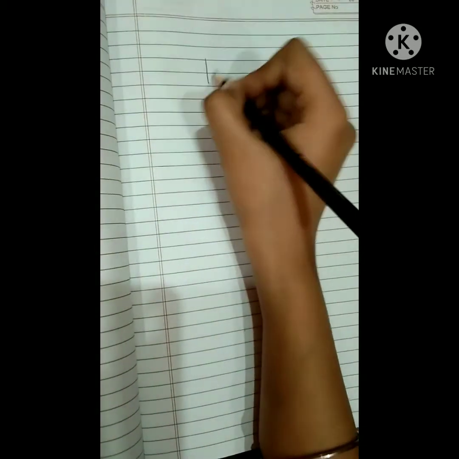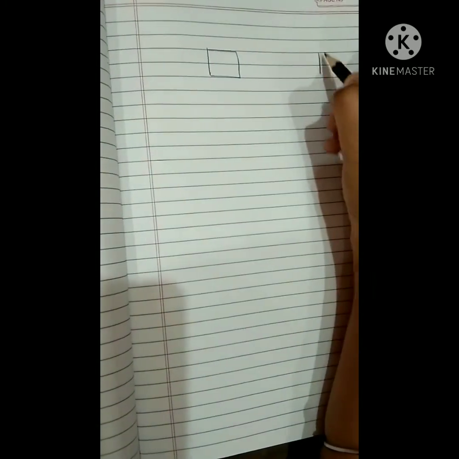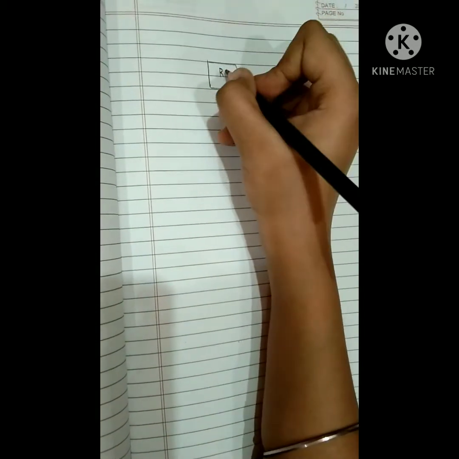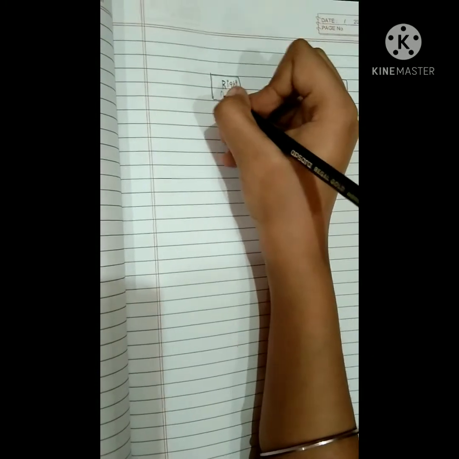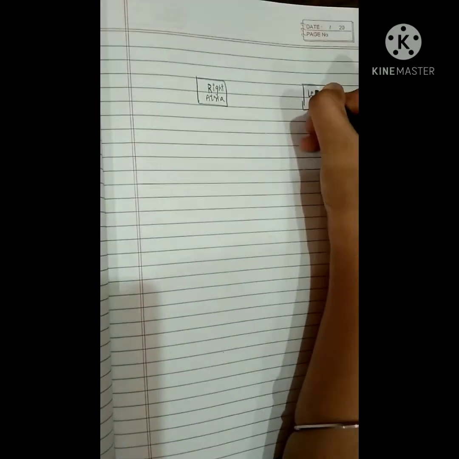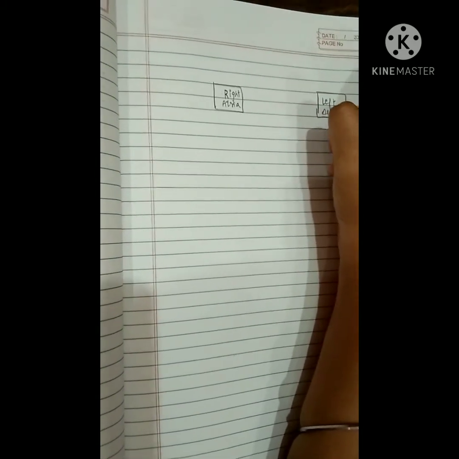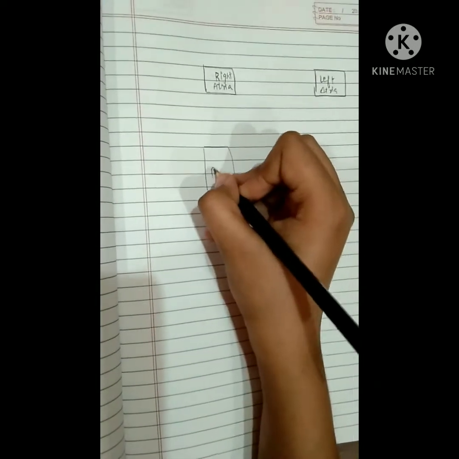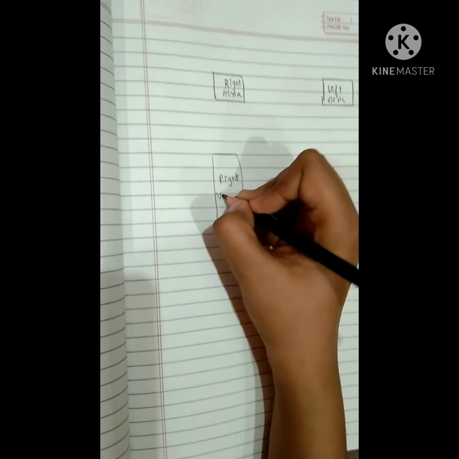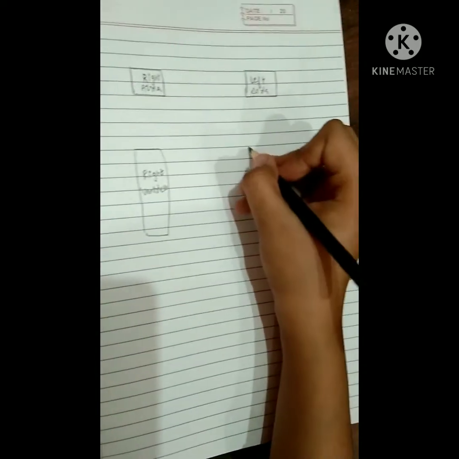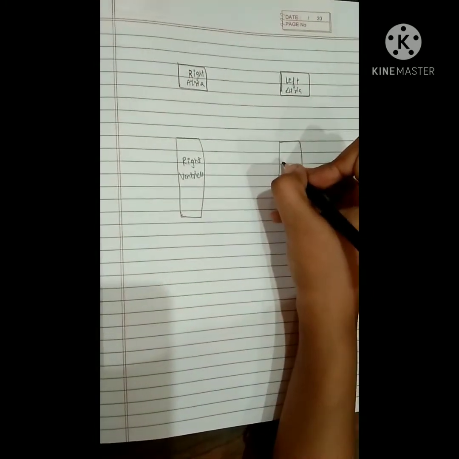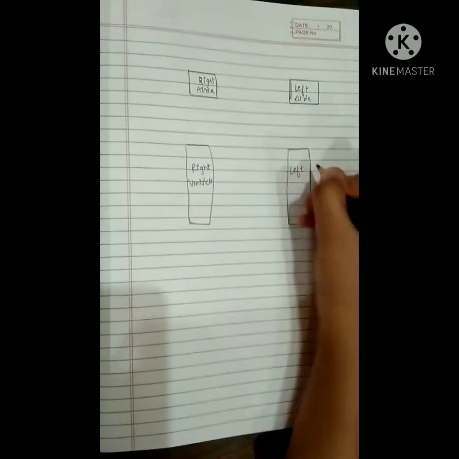I will tell you the easy way to remember the human heart. As we know, the upper two are atria, and left is considered as right, so this is the right atrium, and this is the left atrium. The lowers are ventricles, which are thick and broad, so this is the right ventricle, and this will be the left ventricle.